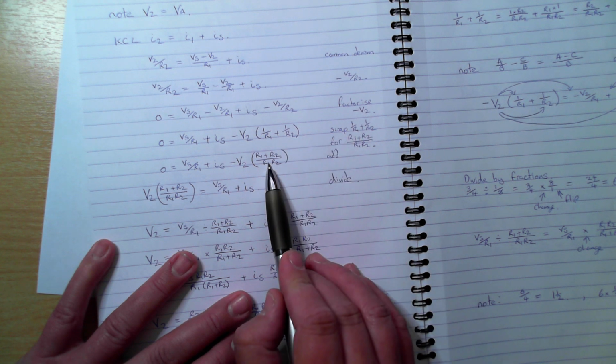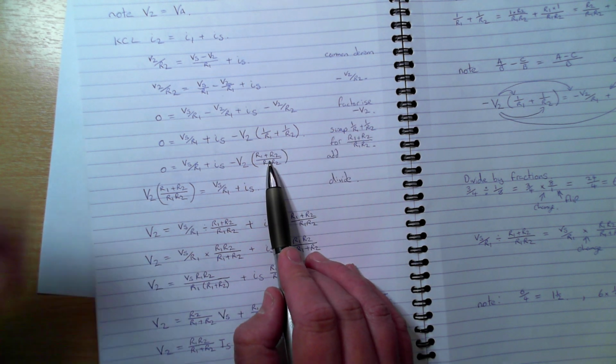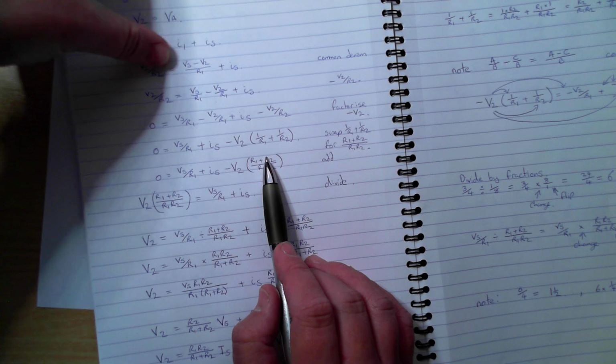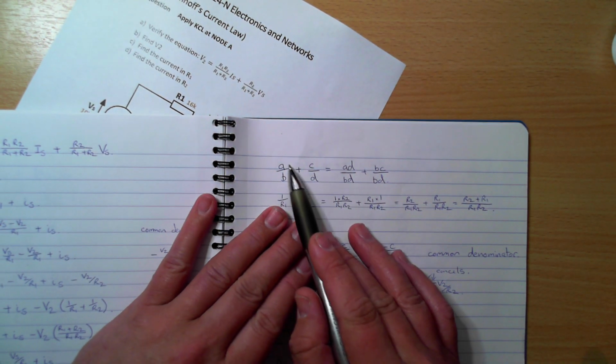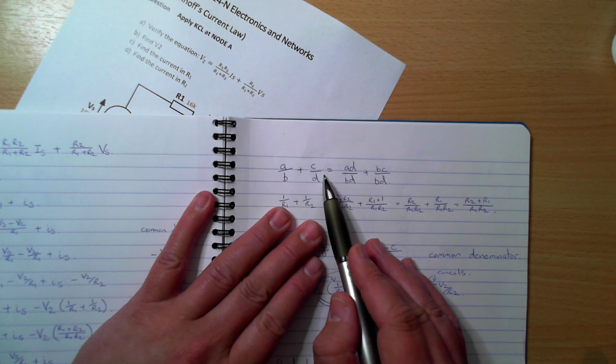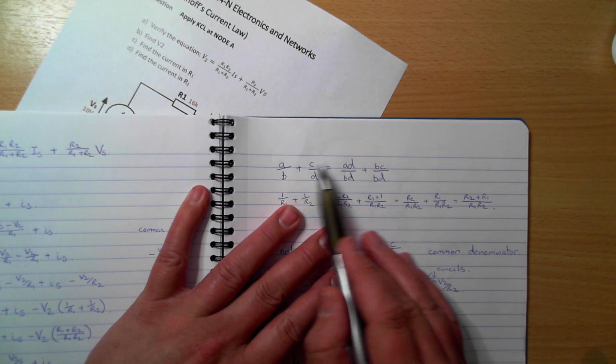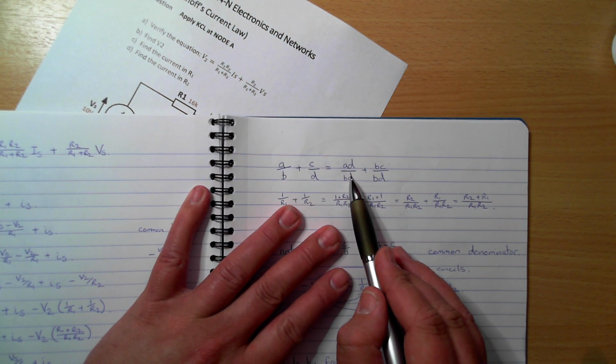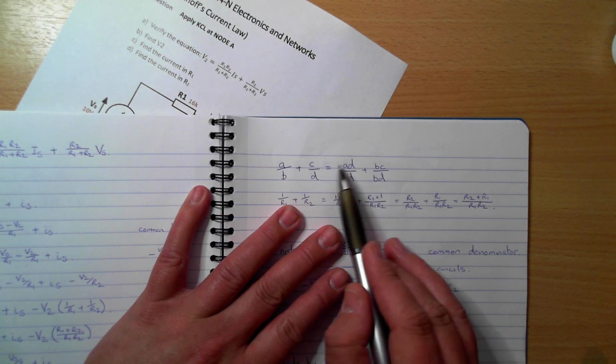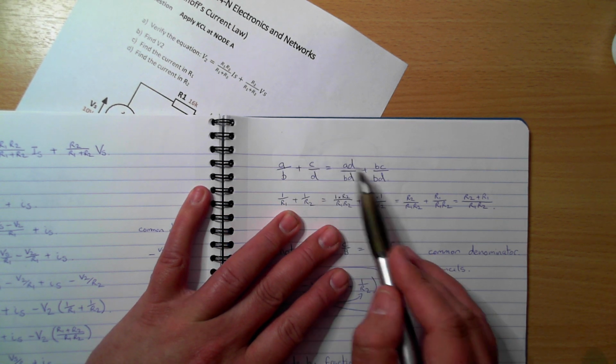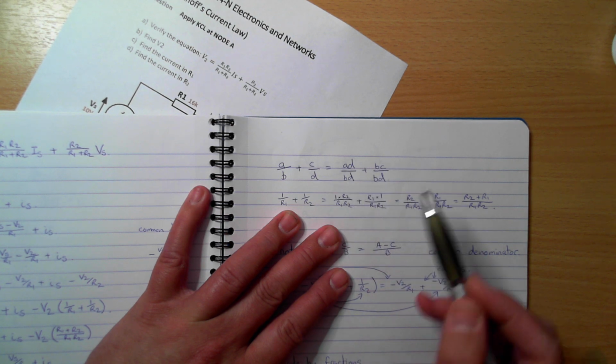So how have we made that step? That step is made by this fraction rule again. A over B plus C over D is the same as AD over BD plus BC over BD.